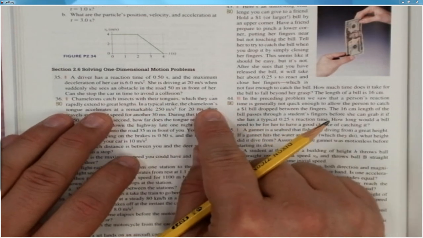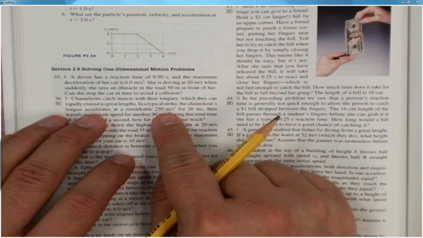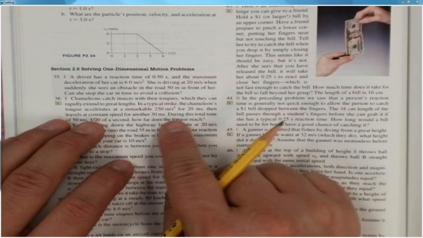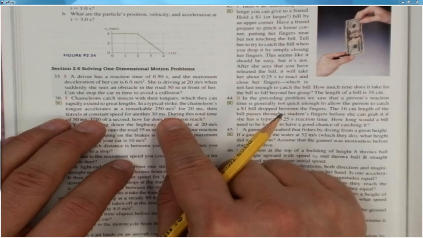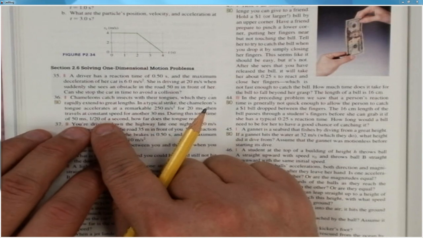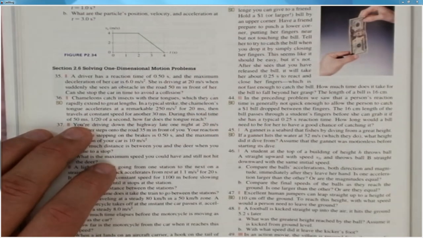In a typical strike, the chameleon's tongue accelerates at a remarkable 250 meters per second squared for 20 milliseconds, then travels at a constant speed for another 30 milliseconds. During this total time of 50 milliseconds, 1/20th of a second, how far does the tongue reach?